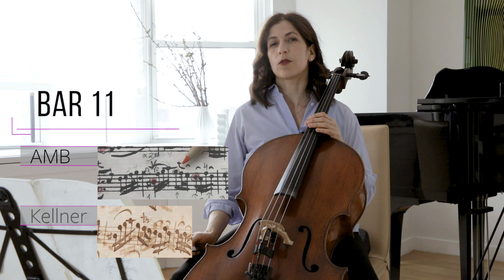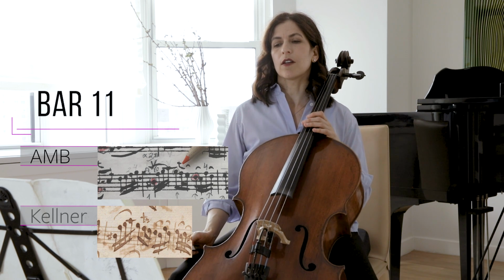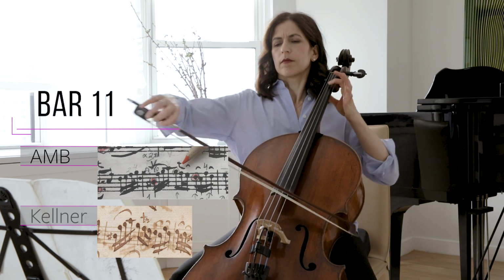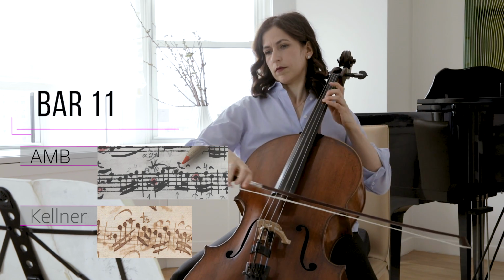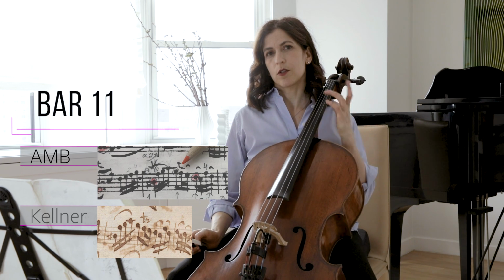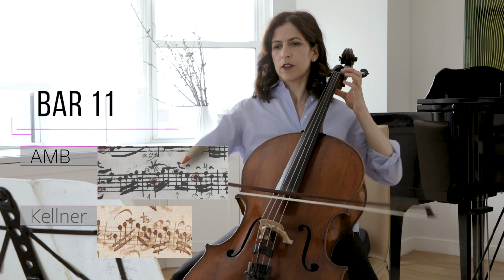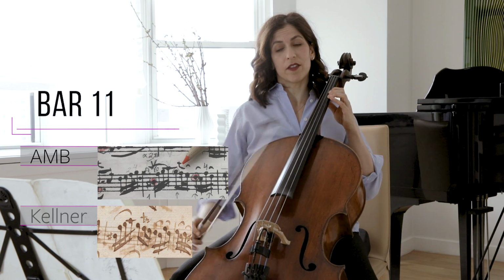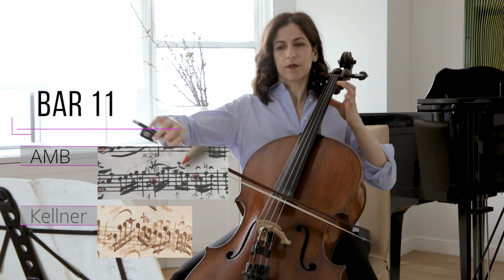And even if you trill on the B, you can think of how many trills, how many oscillations you want to have. If you want to repeat the C, in other words, do you start the trill from above or not? Because we already have the C here.